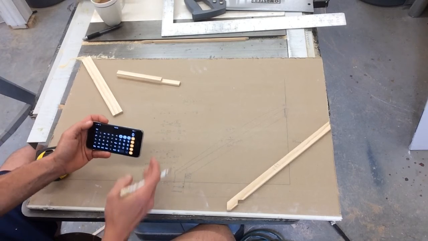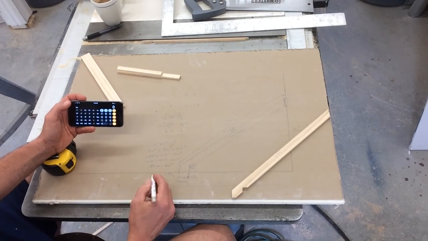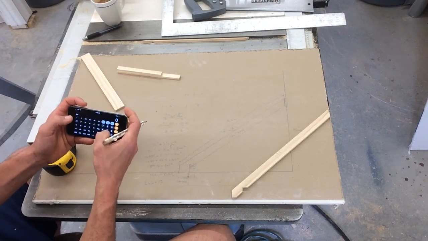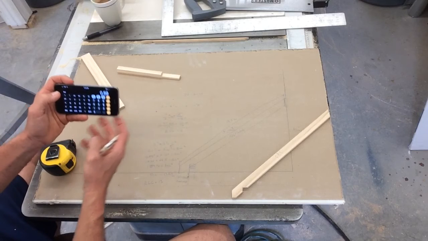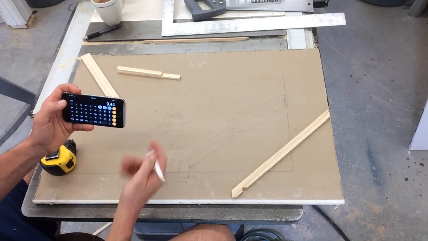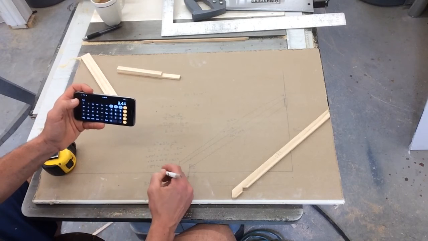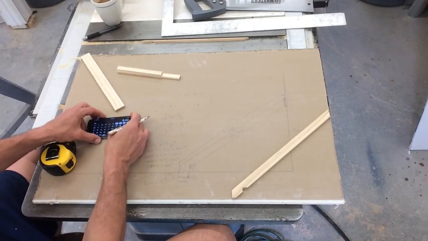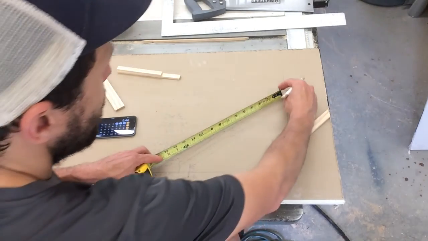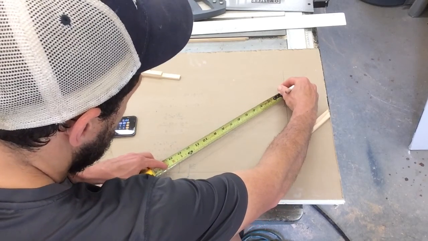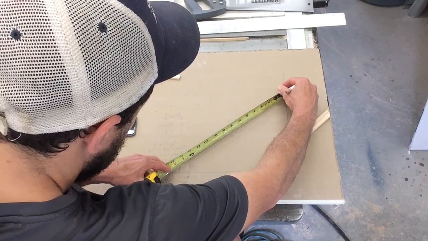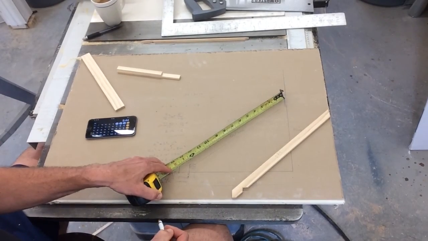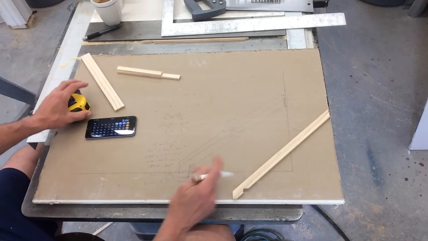So 13.59 inches, we got to convert that into inches and sixteenths. So rafter line length equals 13 inches, and 0.59 times 16 gives us how many sixteenths? 9 sixteenths. 13 and 9 sixteenths inches. So let's use our tape and see how we did here. From there to there is, yep, 13, and it's between 9/16 and 5/8. So this rafter is correct.